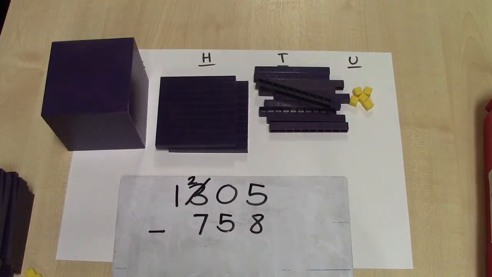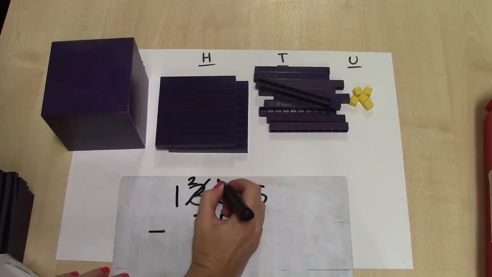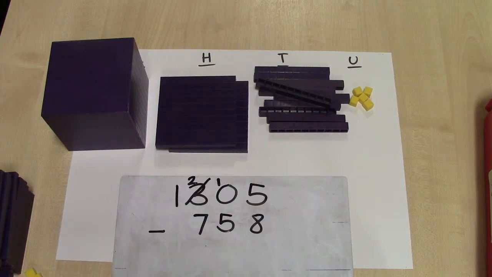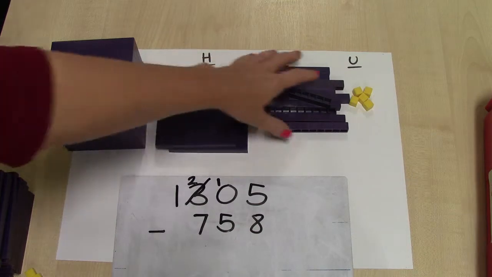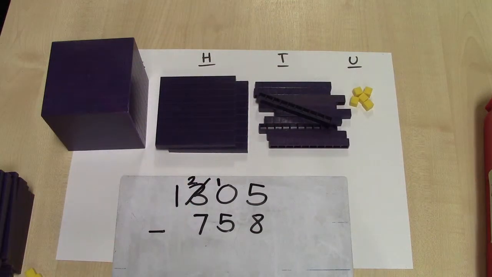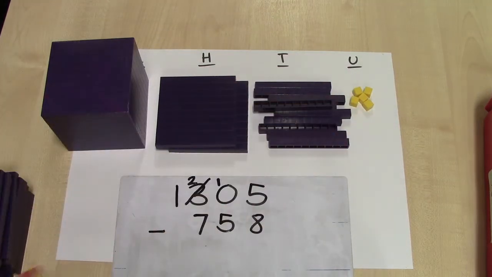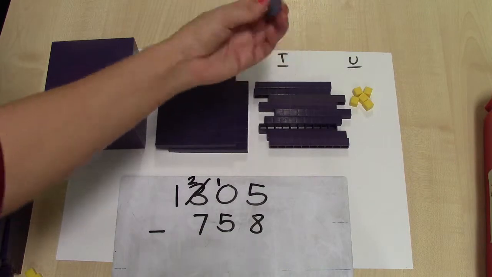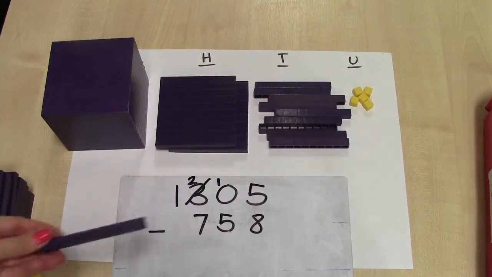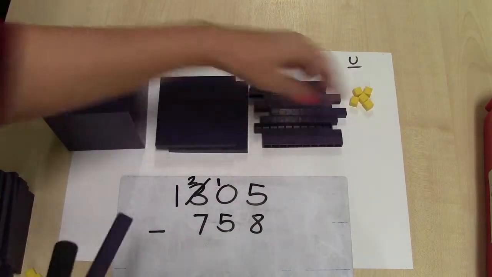So now I have got some tens in here. I've got 10 tens, so I've got 100. 10 tens, yeah. And I'm going to take away one of my tens. I'm going to exchange it for 10 units because I need some units over here.